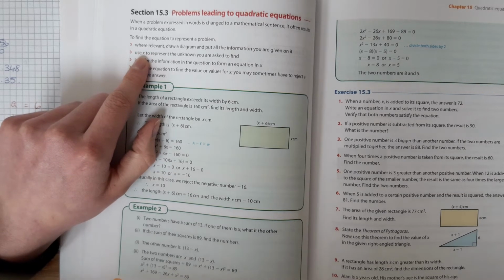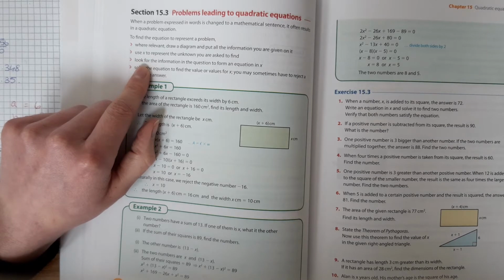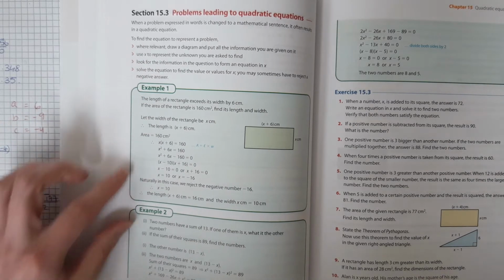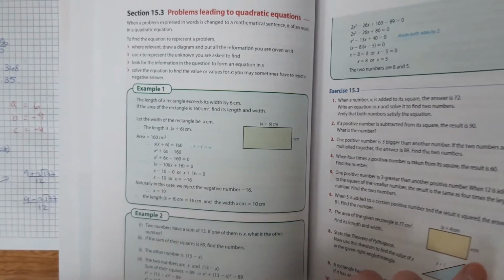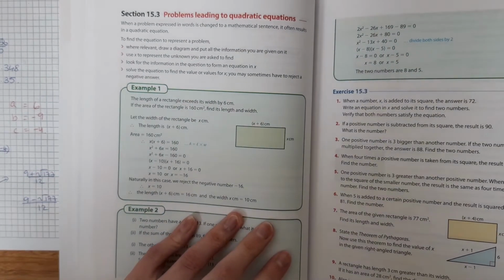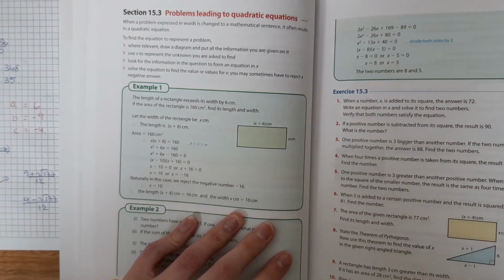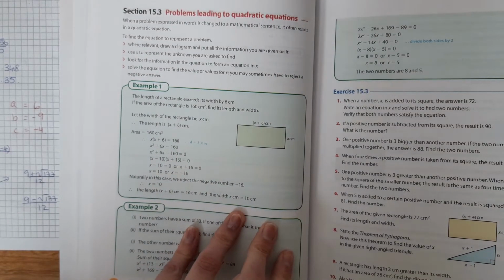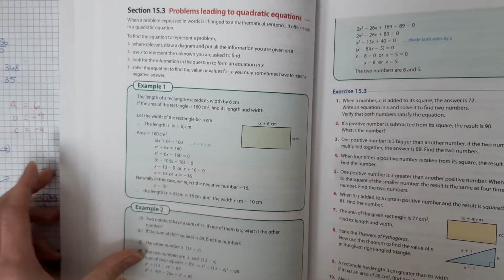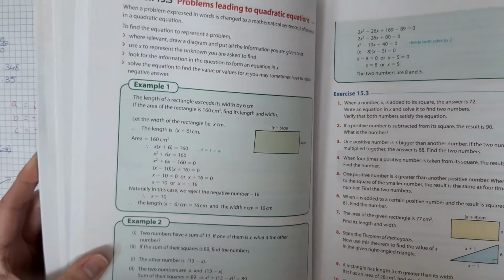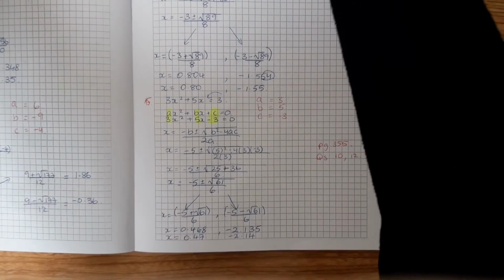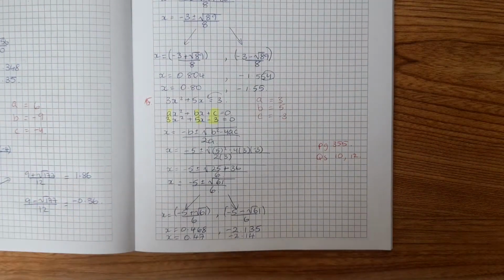You can use x to represent any unknown value. You look for the information in the question in the form of x and then solve the equation if you can. I'm going to do example 1 now, and you can put this into your notes copy if you wish, and if not, you can just pop it into your normal copy. So it says the length of a rectangle exceeds its width by 6. The area of the rectangle is 160. You're asked to find the length and width.